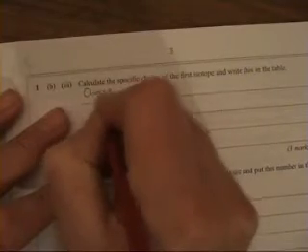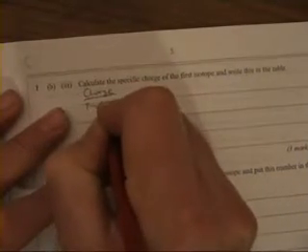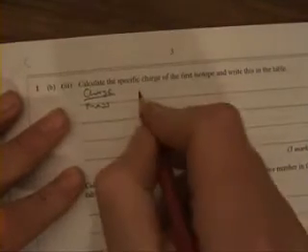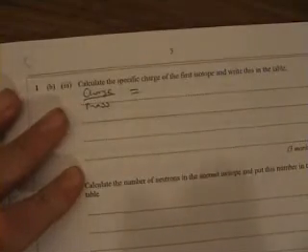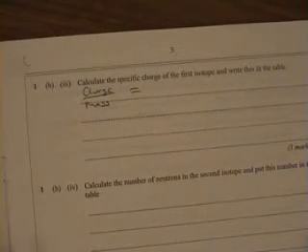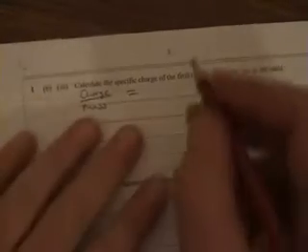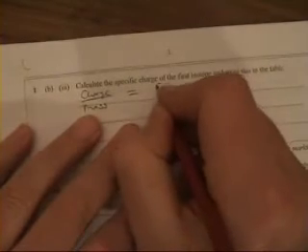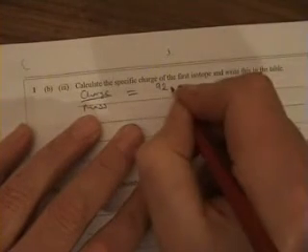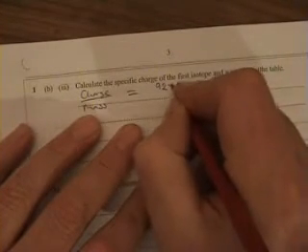So specific charge is charge divided by mass. Charge divided by mass equals, well, what's the charge? In the nucleus, it's the protons that have got charge. How many protons are there? There are 92 of them. How much charge does each one have?